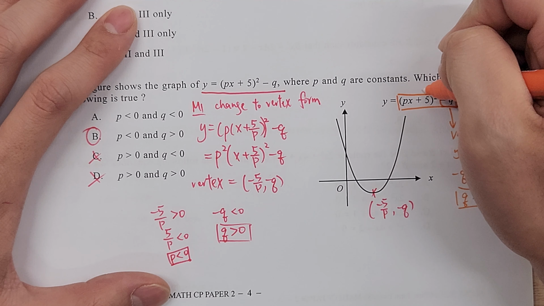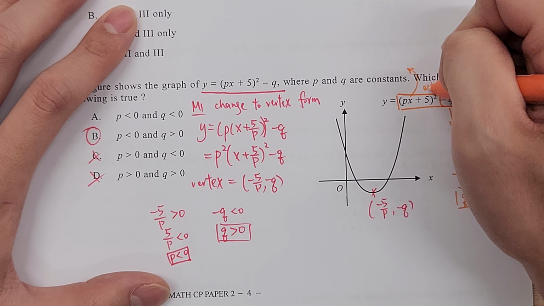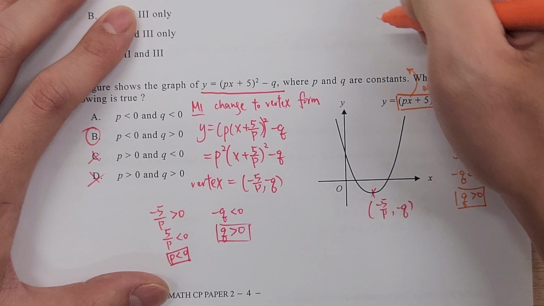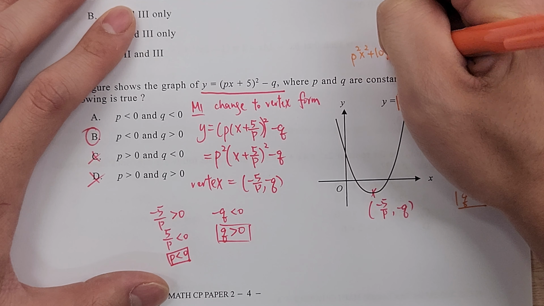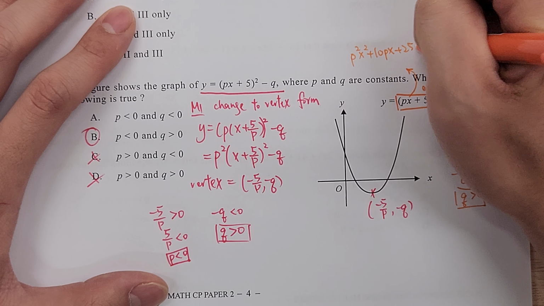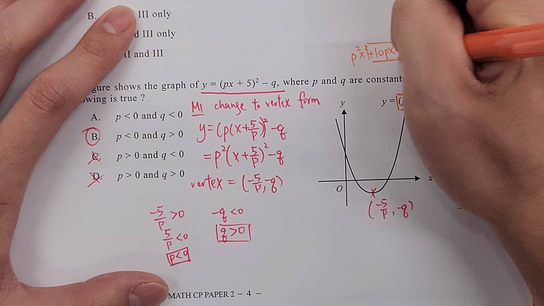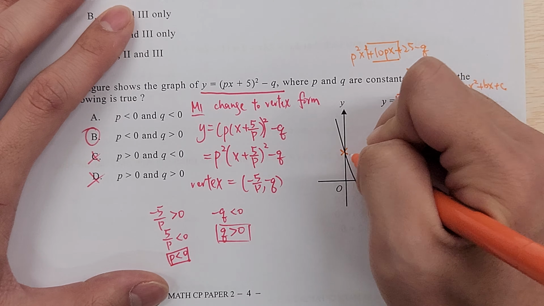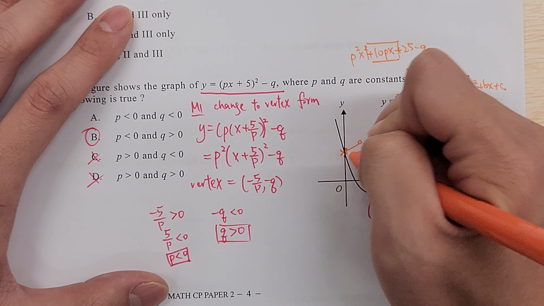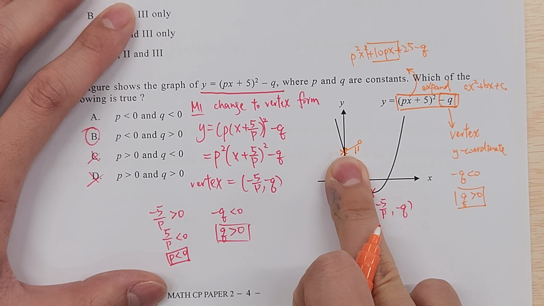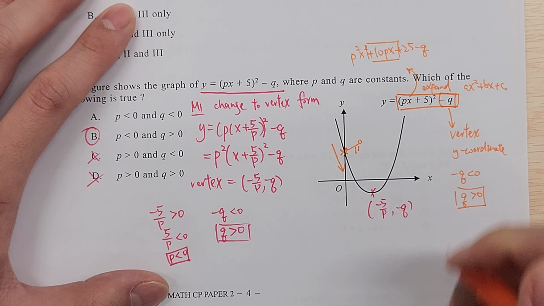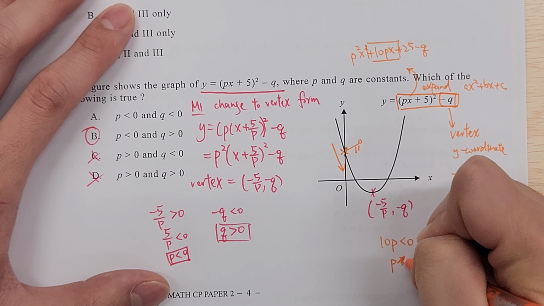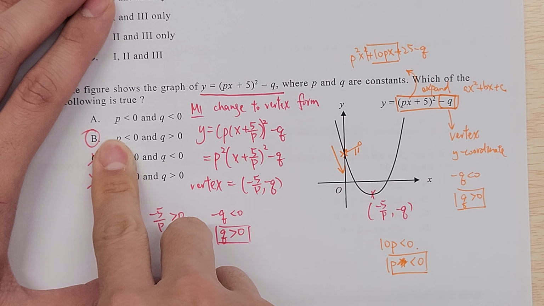So what you can do is to expand it. Expand to ax squared plus bx plus c form. So after you expand it, looking at the b position. So this one, 10px, how to determine the sign of this one. So you can draw a little man looking at the right at the y-intercept. This one is going downward. Therefore, we can spot out that 10p should be smaller than 0. Therefore, p should be smaller than 0. Therefore, B is the correct answer.